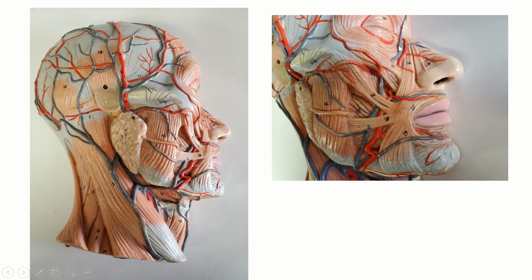Here we have the levator labii superioris alaeque nasi. The zygomaticus minor is here. The zygomaticus major is there. Notice they're a little farther apart than they were in the diagram. That's okay. Remember, there's a lot of individual variation. This is the risorius here, depressor anguli oris. This going deep here from the mouth to the orbit is the levator labii superioris.